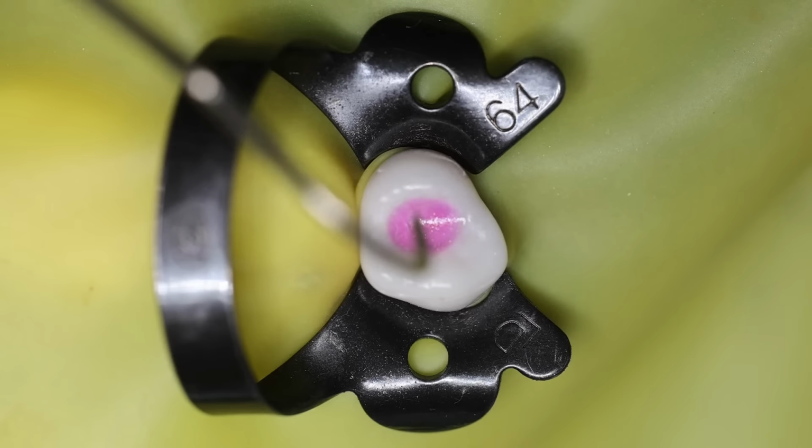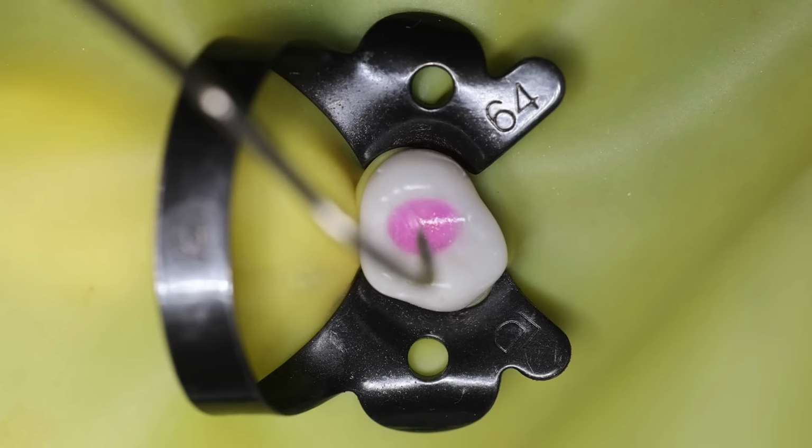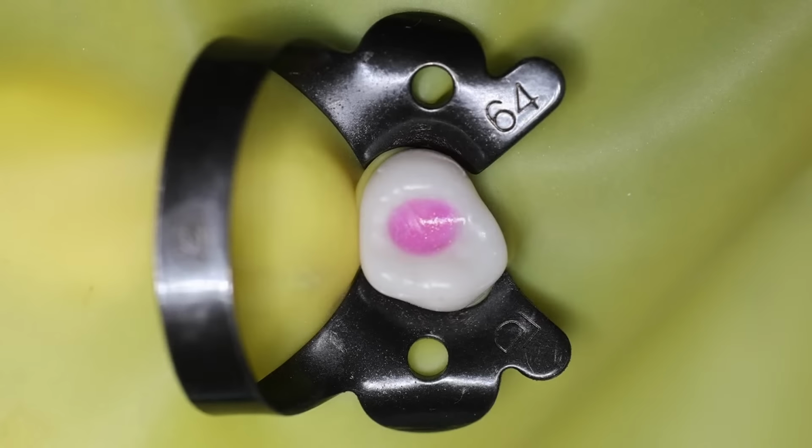In these types of cases we will not go for direct pulp capping, either if there is iatrogenic exposure or traumatic exposure. In both cases we will then proceed with pulpotomy, and in this video we are going to learn about the MTA pulpotomy.